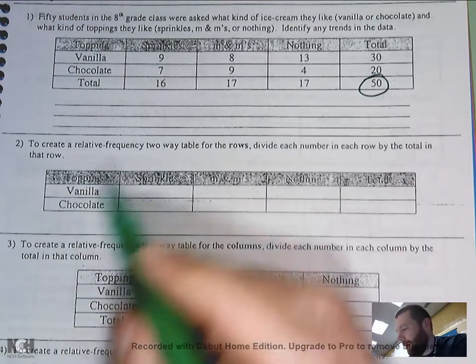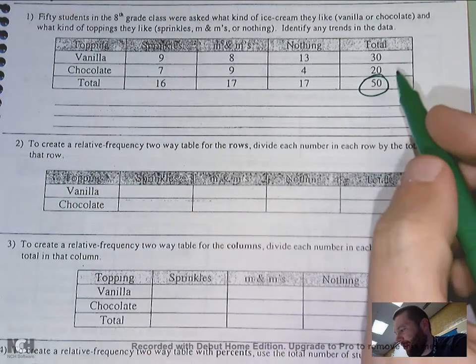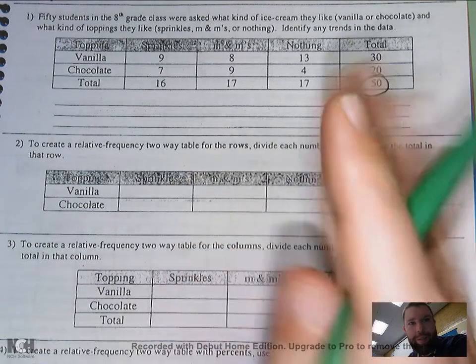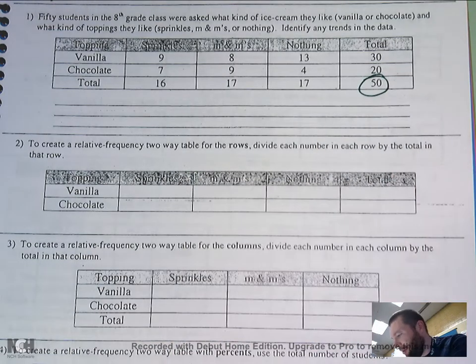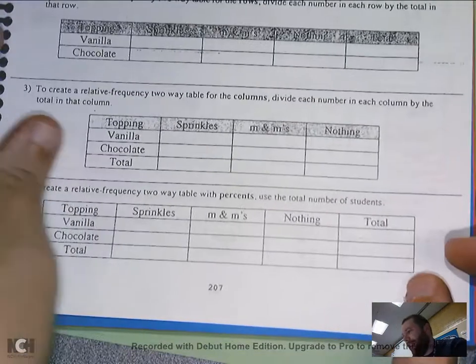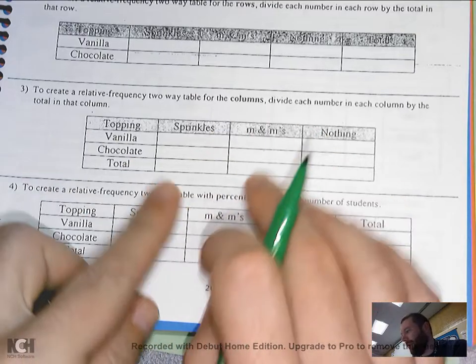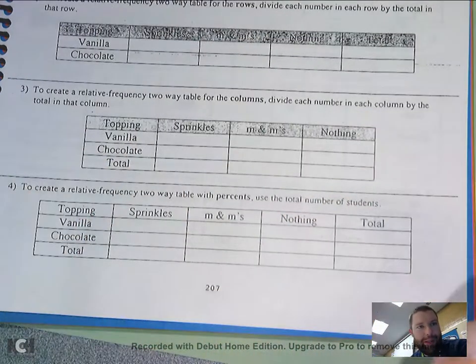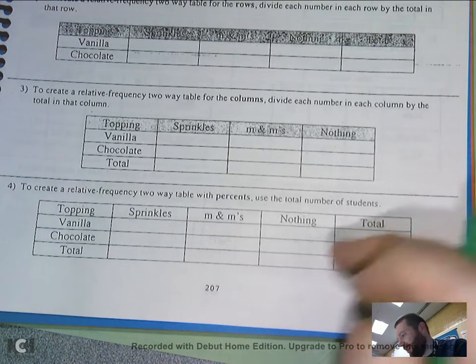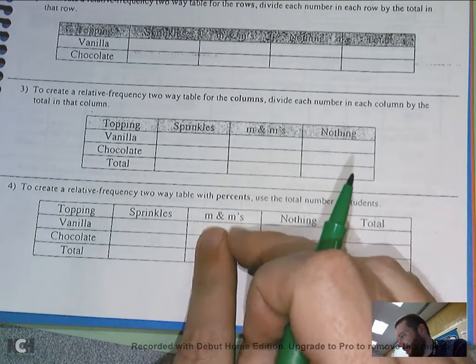I'm going to ignore what this says because it's not right. You want the total number of participants, okay? This down here should be 100%. They don't have this row on here. Oh, that's why. That's for rows if you wanted to include columns. So we're going to ignore number 2. We're just going to focus on number 3. Actually, let's just do number 4. Well, we'll do number 3.